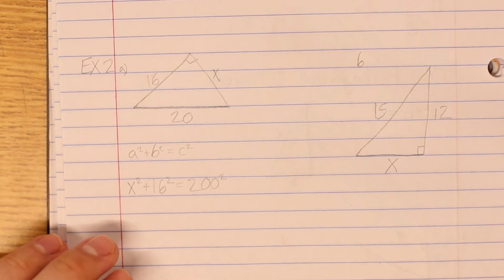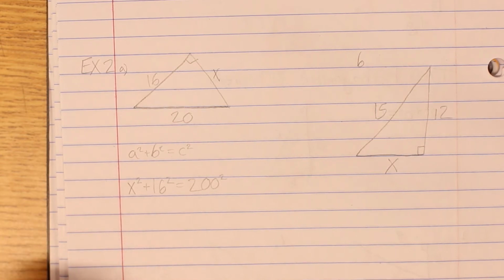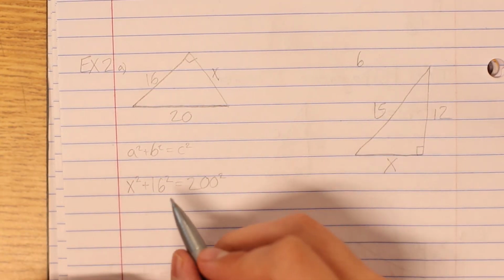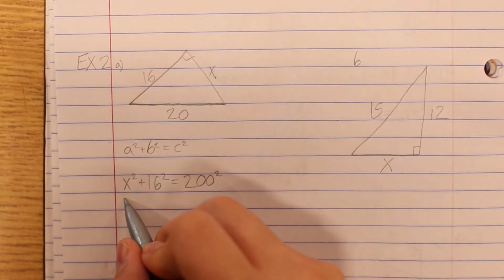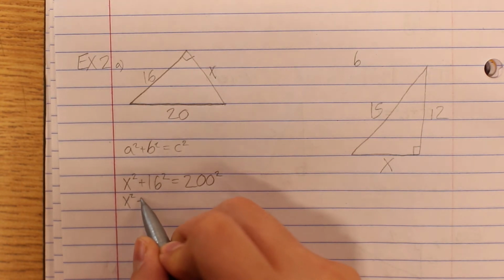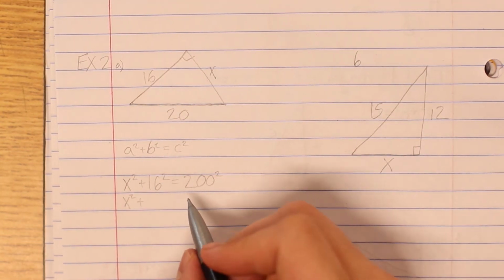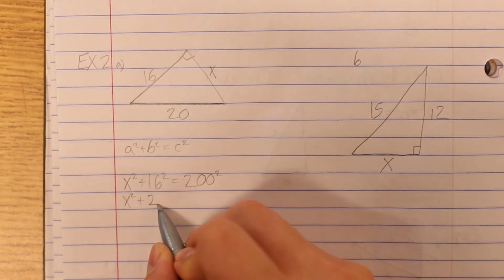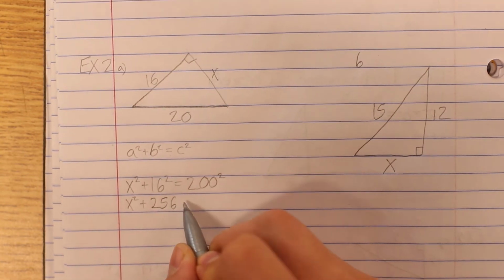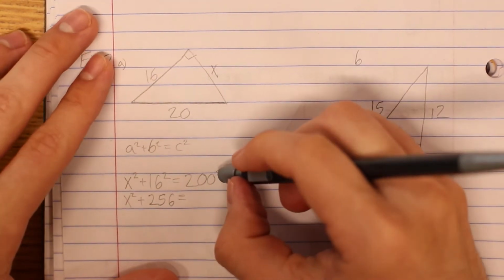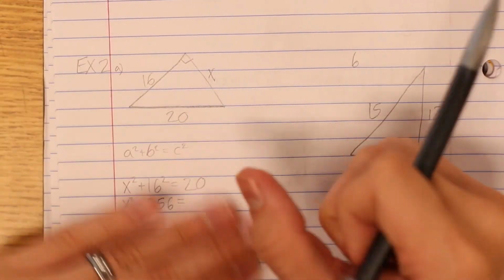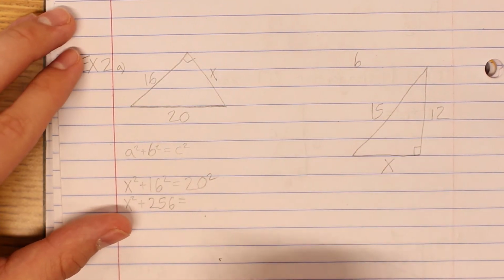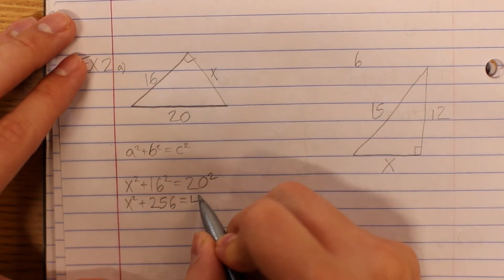So we would then do the rest of the math that we need to do. So I don't know what x squared is, so I just write down x squared plus, well, 16 squared, that would be 256 equals, oops, did I write down 200 right there? That is my bad. That needs to be 20. 20 squared. Now 20 squared is equal to 400.